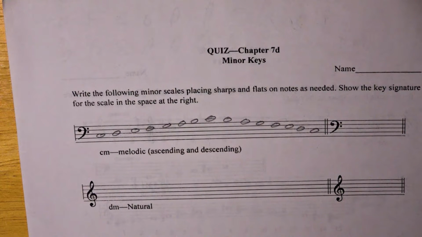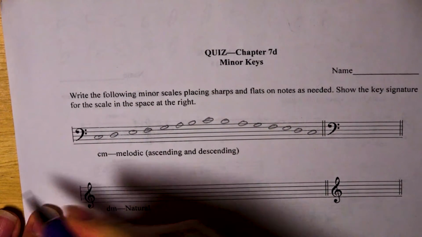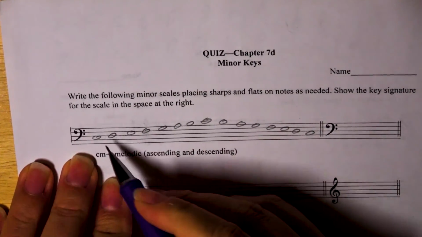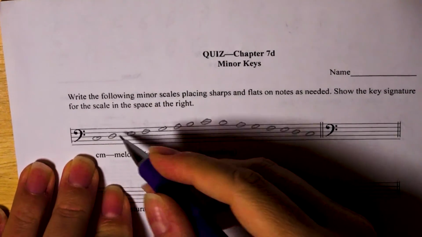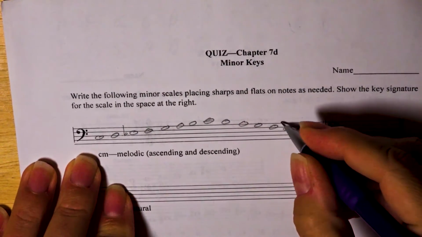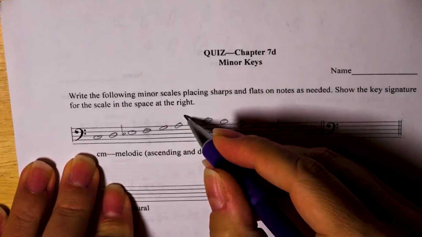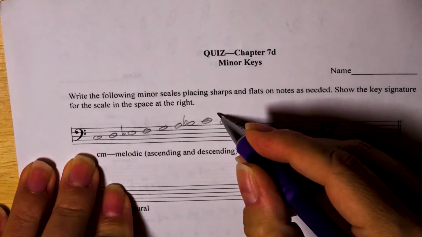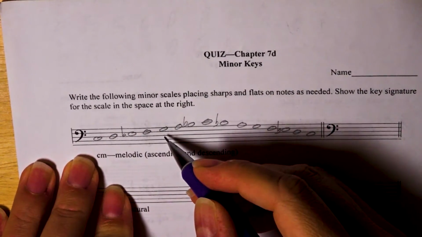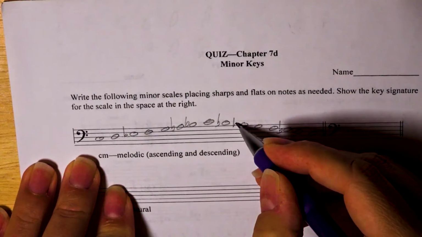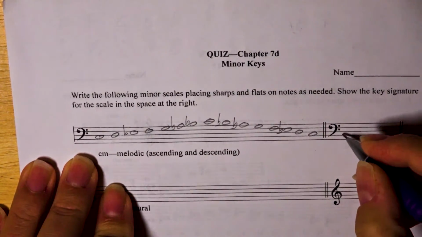C minor. Go up 3 half steps. All right. E flat major. E flat major has how many flats? 3 flats. 3 flats are B, E, and A. All right. So let's just put them down first. E, B, A. Okay?